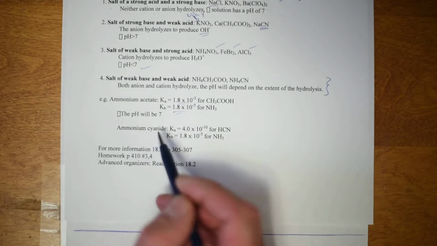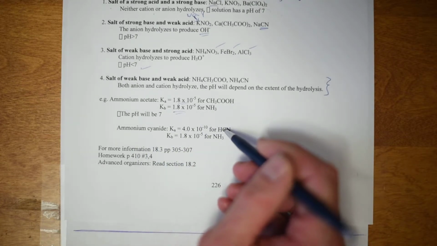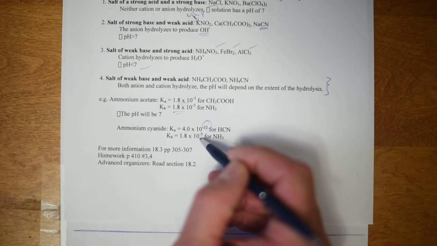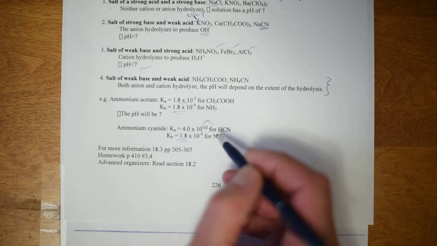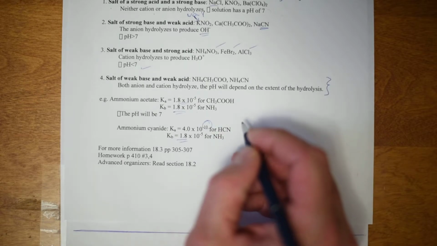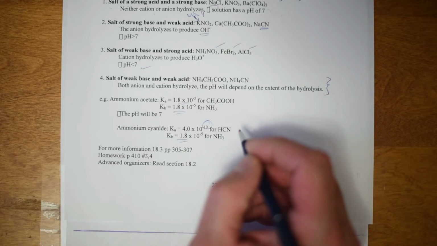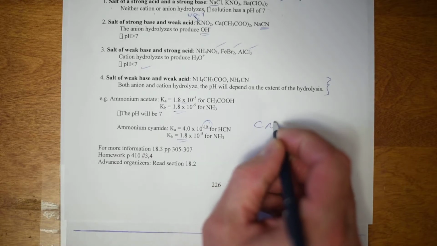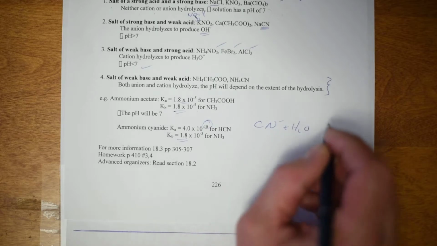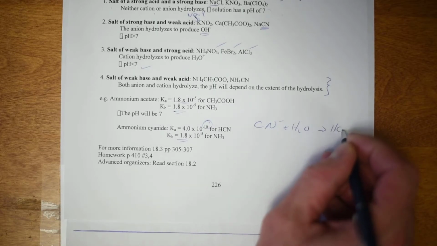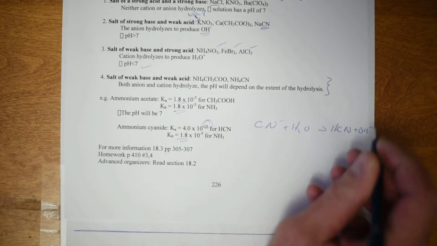But if you had ammonium cyanide, the Ka of hydrogen cyanide is 4 times 10 to the minus 10. It's quite a bit weaker than the Kb, and so you're going to find that it will dominate when you dissolve cyanide in water. It's going to drive the pH up, because you'll get hydrogen cyanide plus OH minus.